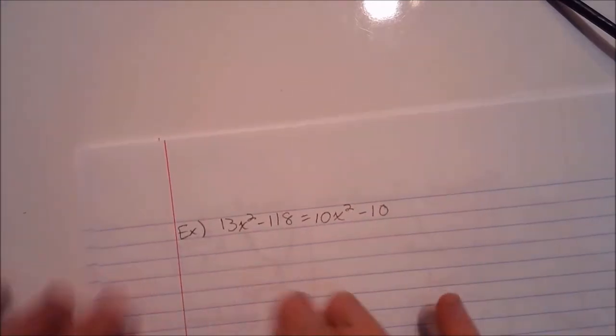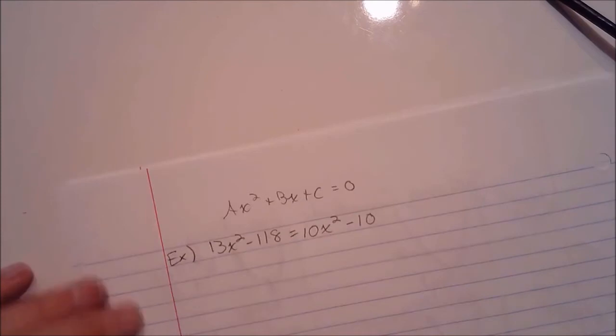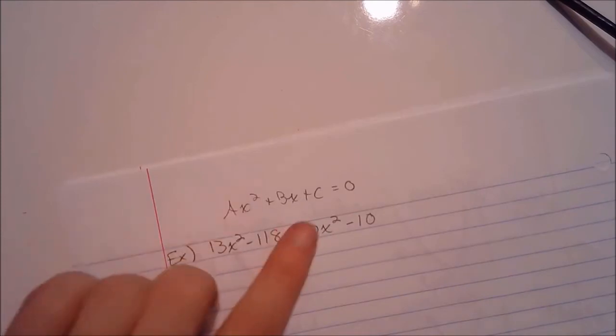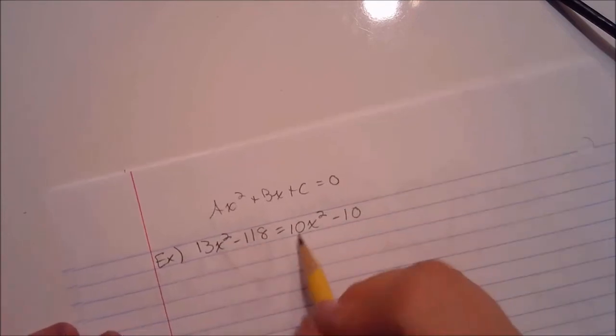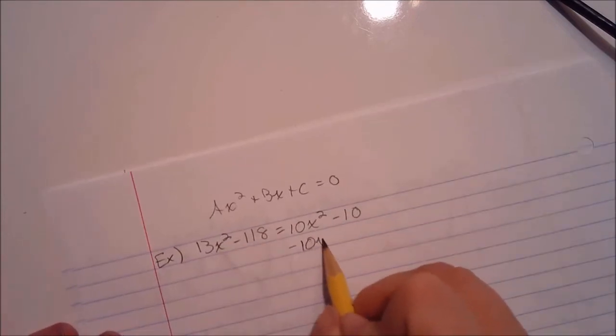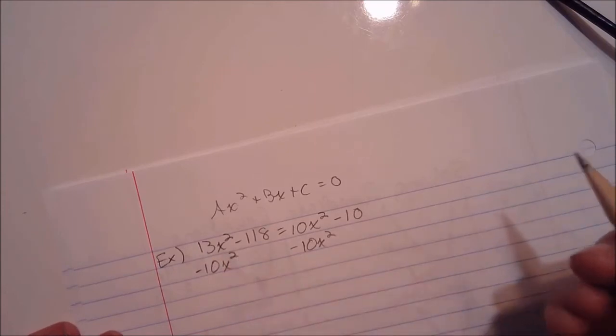All right, let's try another one. In fact, let's try one that is not in the correct form yet. So here we go. This is not in standard form. Let's get it in standard form. Remember, it needs to look like this, with a 0 on the right and all your like terms combined on the left. Okay, so I can go ahead and subtract 10x squared, and I can go ahead and add 10.